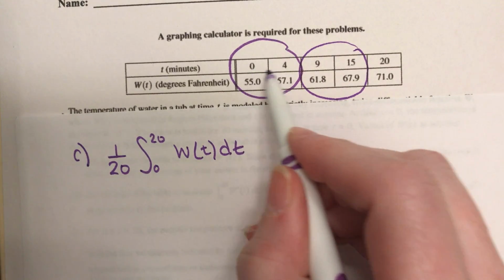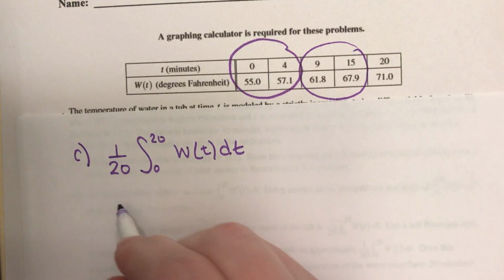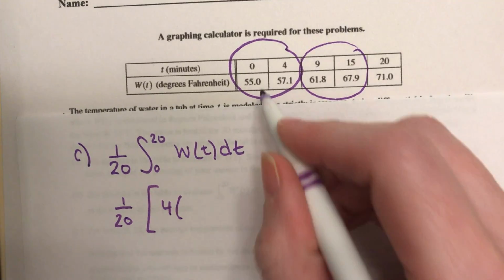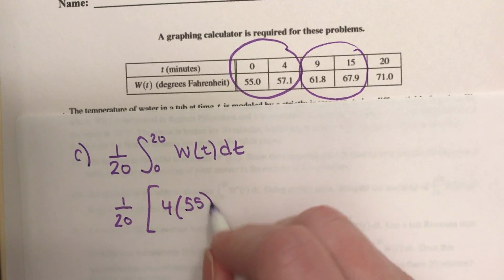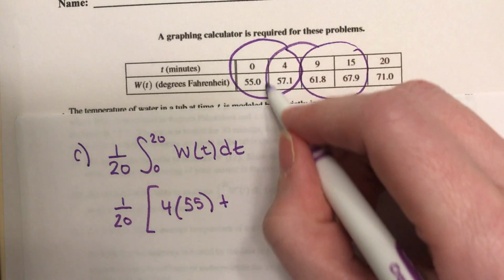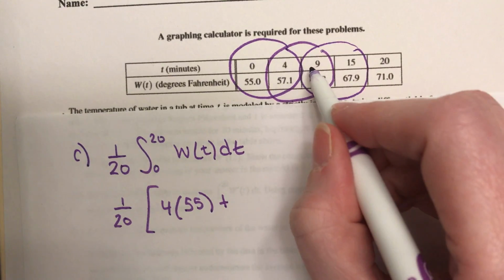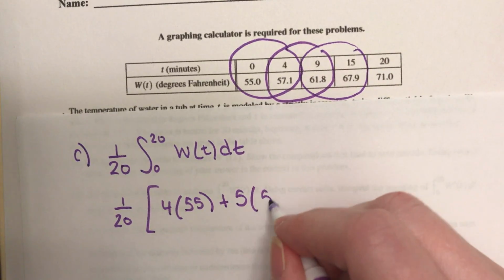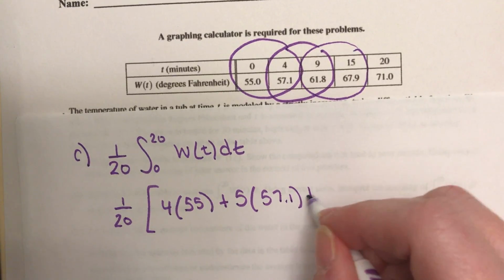The base of my rectangle would be 4. I'm going to leave this 1 over 20 out in front, so 4. The left height is 55. The second rectangle, the base between 4 and 9 is 5. My left height is 57.1.